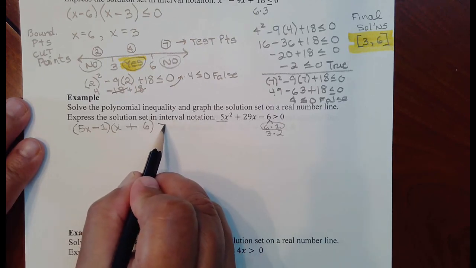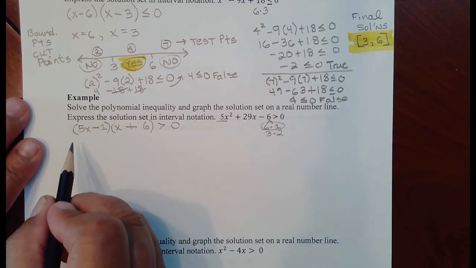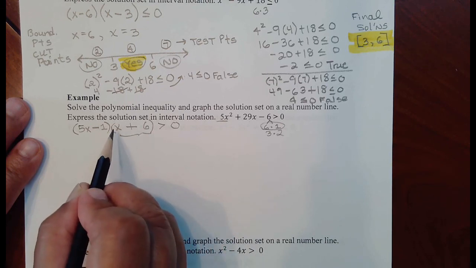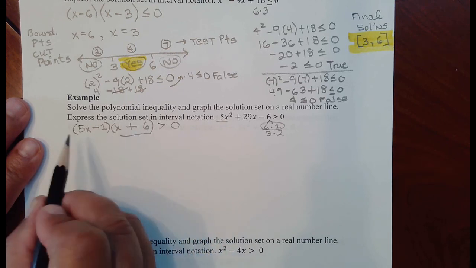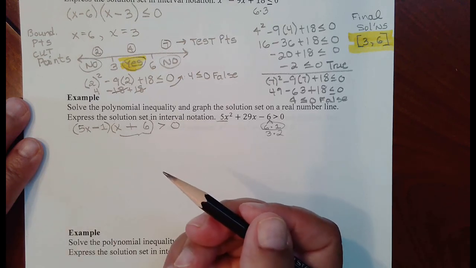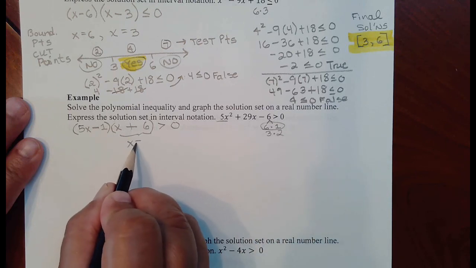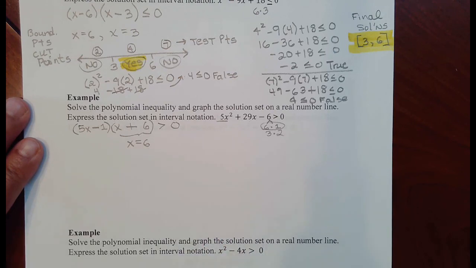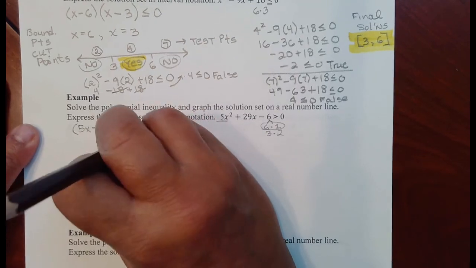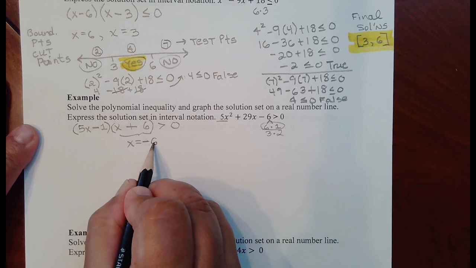Okay, so we're wanting to know when this is greater than 0. Right now you need the boundary points, and sometimes you can just look at it and tell what the number is that's going to create a 0 here. And some of you may be able to tell what number makes this 0, but others may need to make a little equation out of it. So the number that's going to make this 0 and is therefore a boundary point, or what we call a cut point on the number line, is x equal to negative 6. I didn't leave room to put my negative.